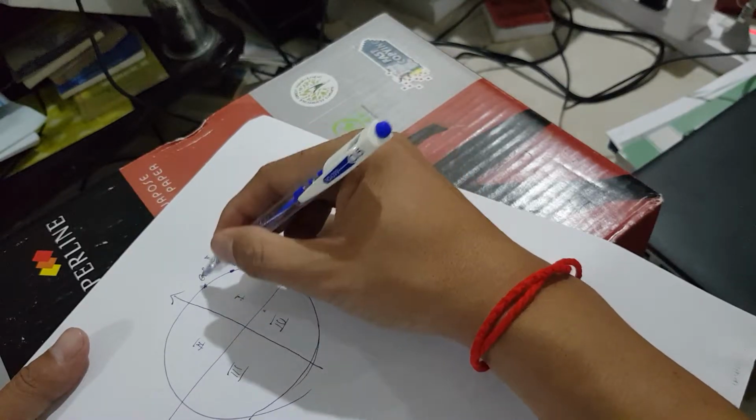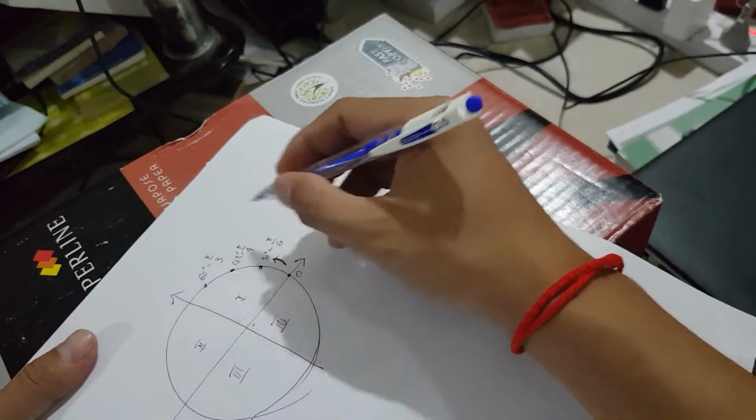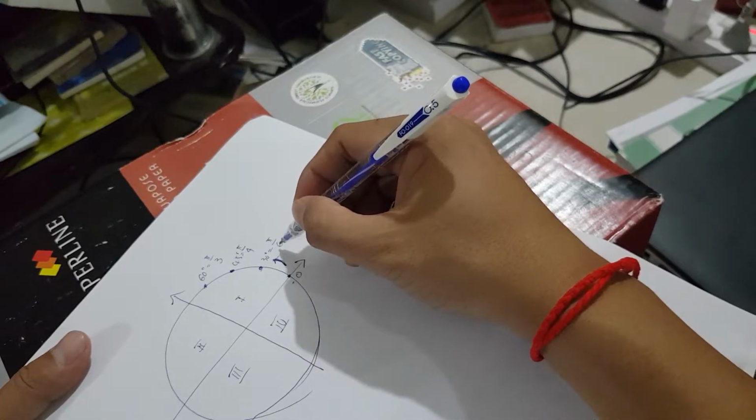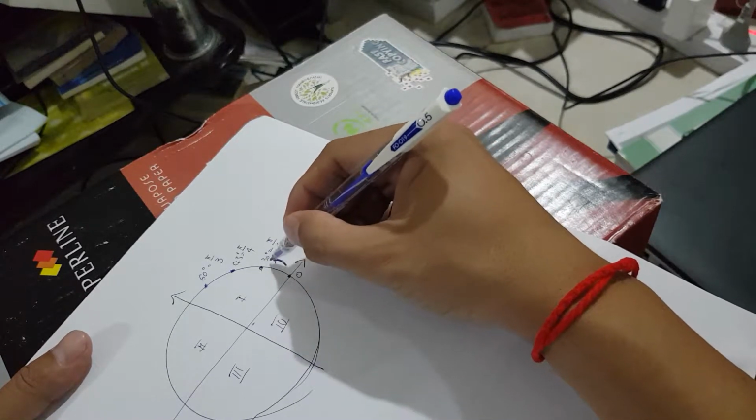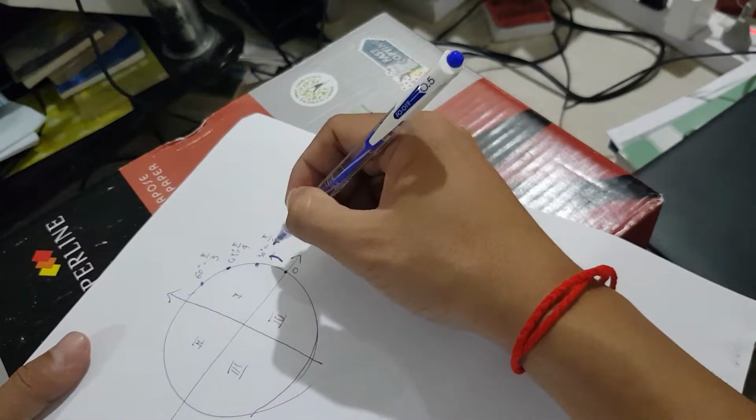So there are only 3 degrees for us to remember: 30, 45, and 60. When you see 6 as the denominator, you automatically know that this is 30 degrees, the smallest degree of the 3 in the first quadrant.